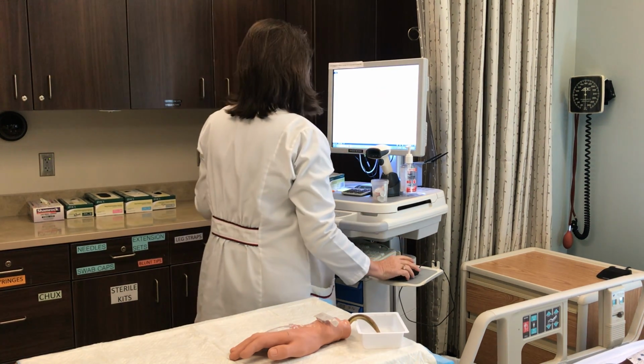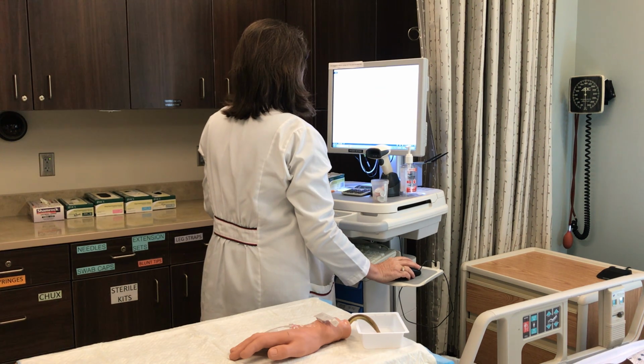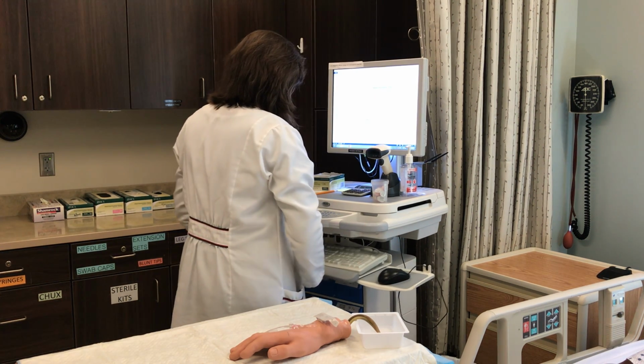Document IV push and normal saline flush administration on MAR, 6th right, scan badge.